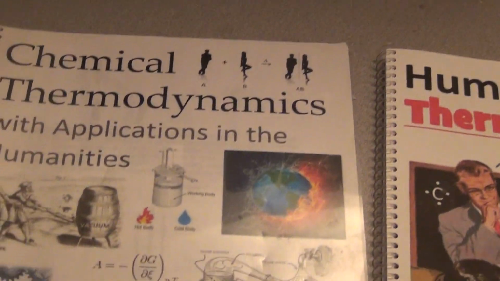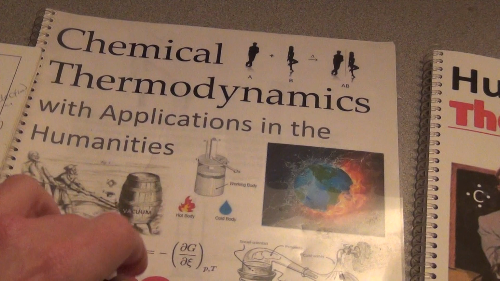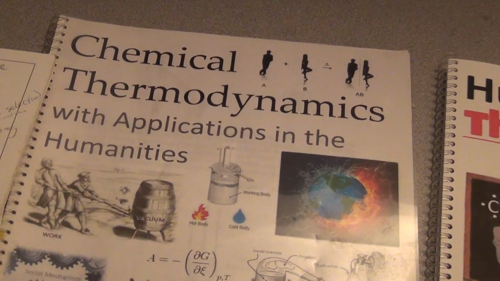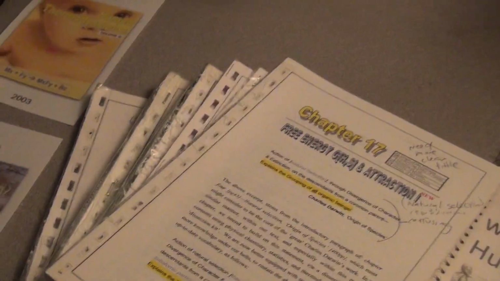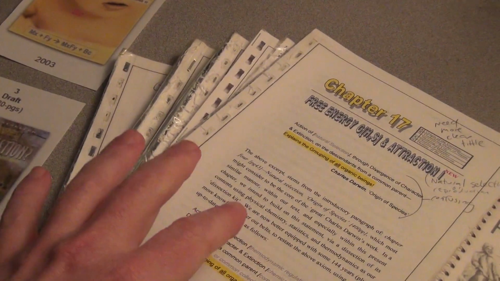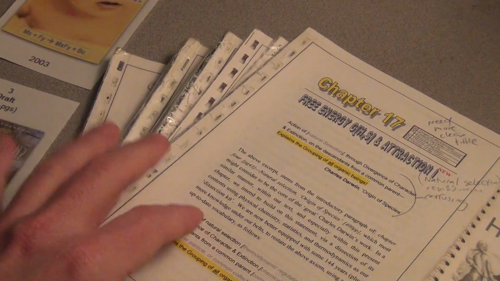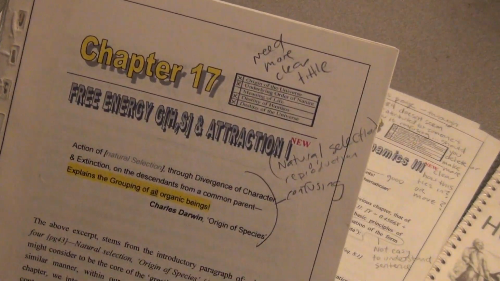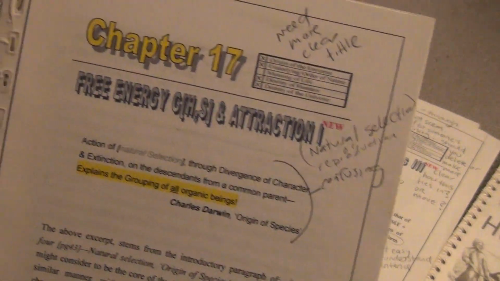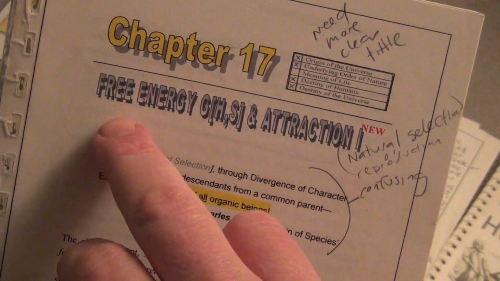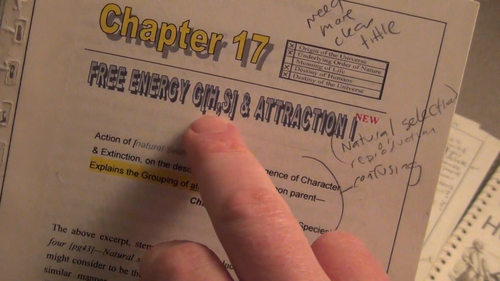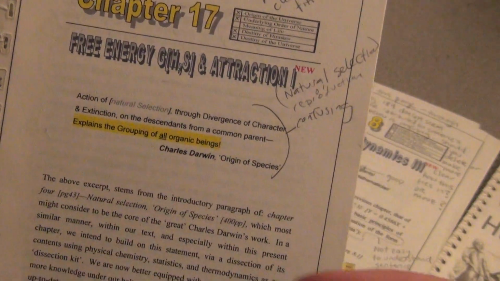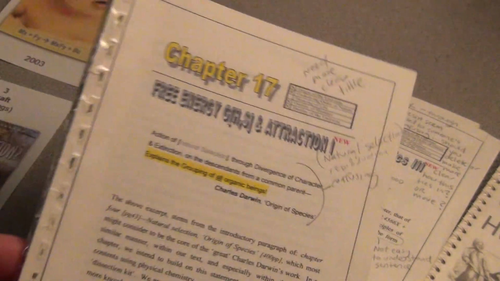And over here we have the 2013, 2014 draft attempt at writing Chemical Thermodynamics Applied to the Humanities. Over here we have the 2002 to 2003 1,000-page small booklet draft attempt at what was then called human thermodynamics. In other words, the subject of how free energy, G as a function of enthalpy and entropy, explain sexual attraction or attractions in general in society, and meaning, purpose, point of existence, and so on.